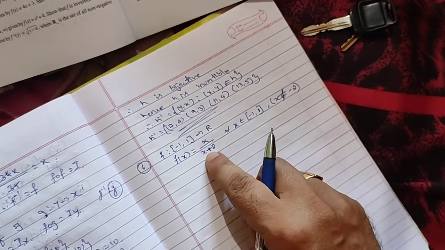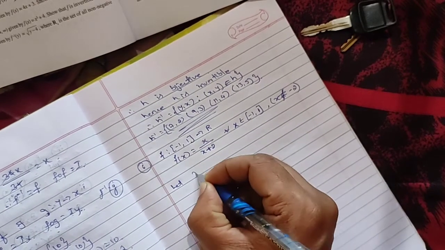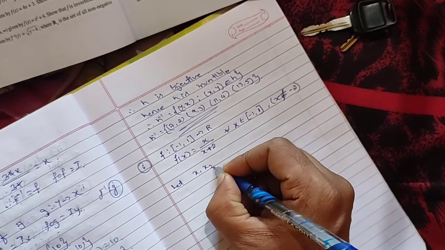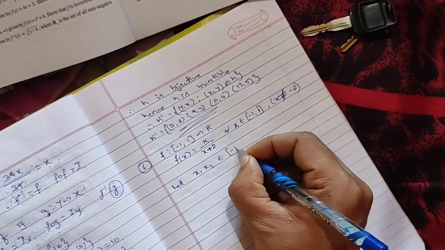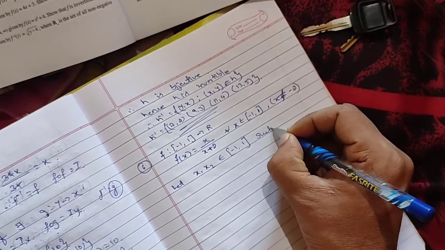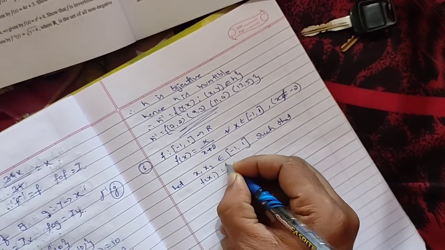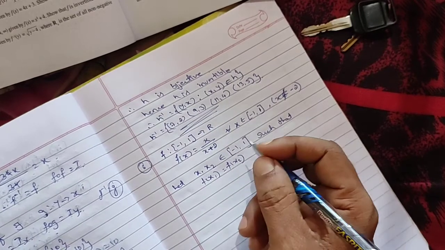If it is -2, it becomes a non-defined term, no? Okay, now let x1, x2 belong to [-1,1] such that f of x1 equals f of x2.